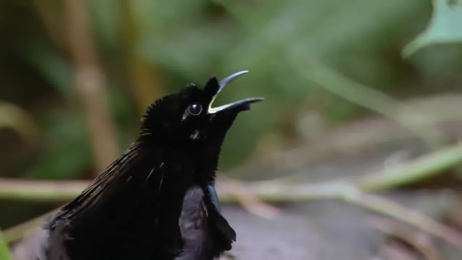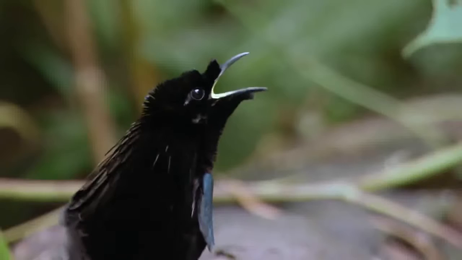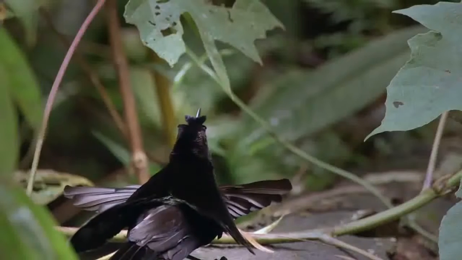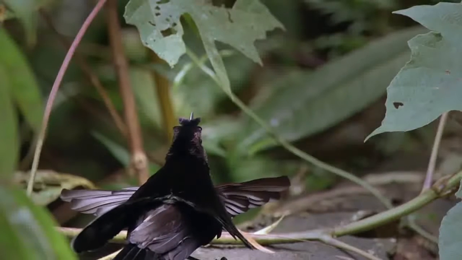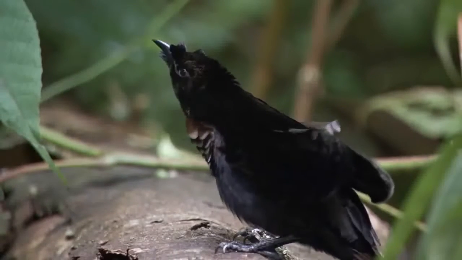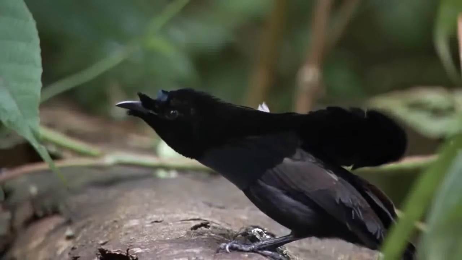The superb bird of paradise calls to attract the female. And he has more luck. But what does he have to do to really impress her?